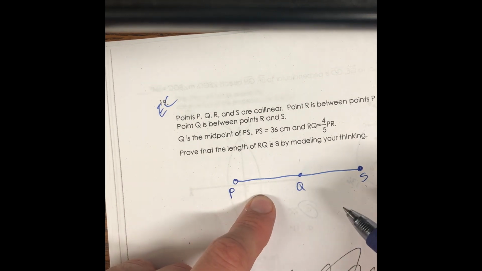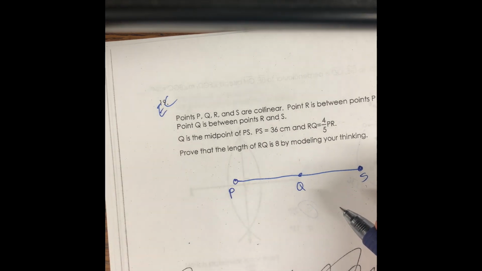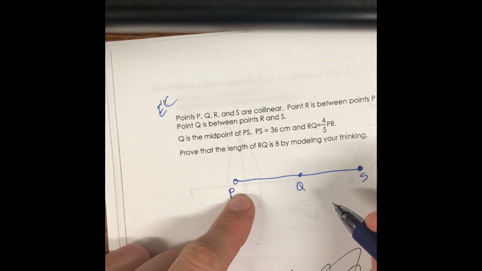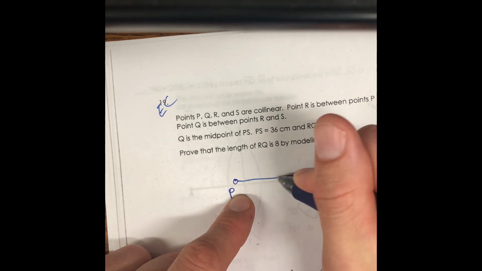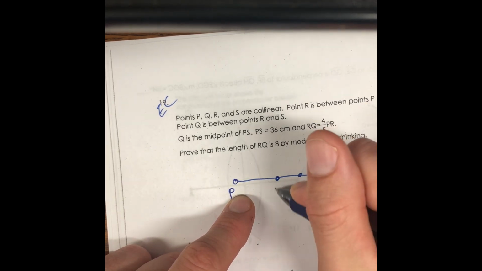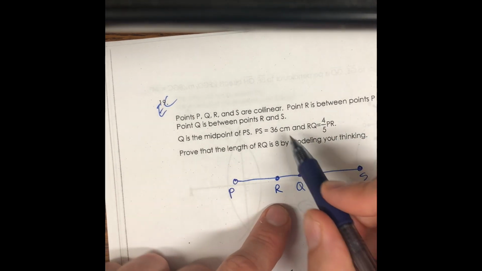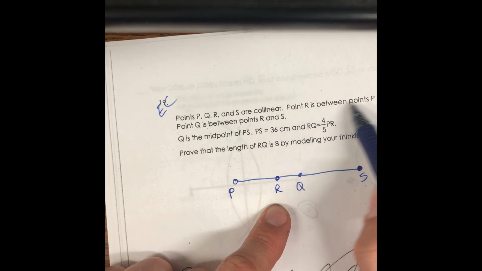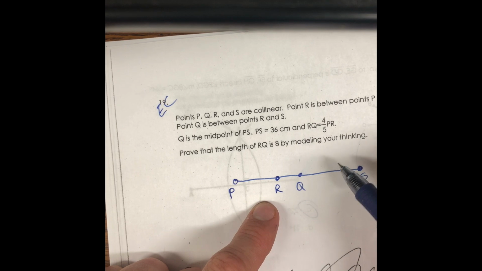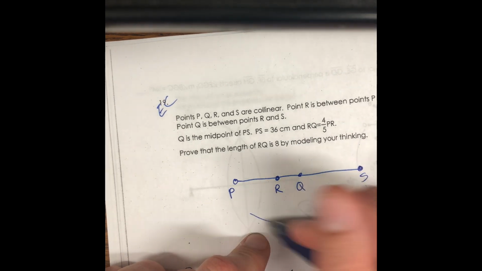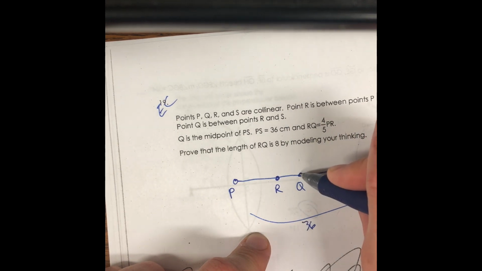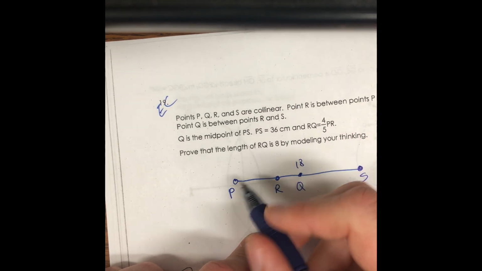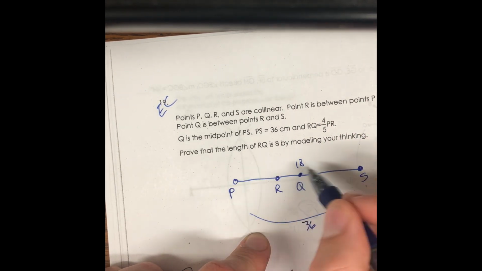It kind of goes like this. Point R is between P and Q. So if the whole thing is 36, and Q is the midpoint, then this is 18 right here. So this whole thing is just 18.